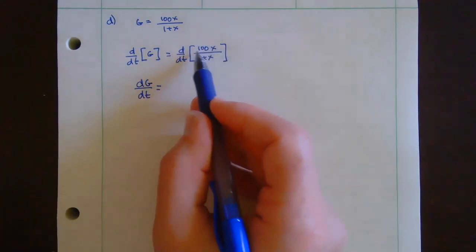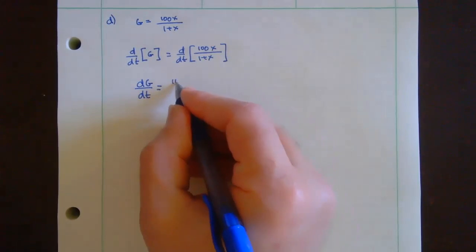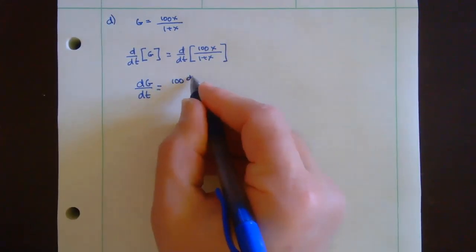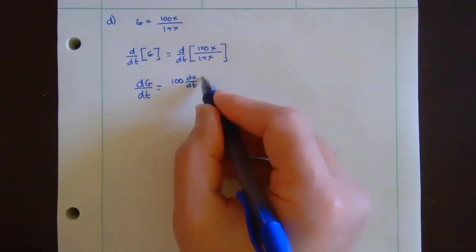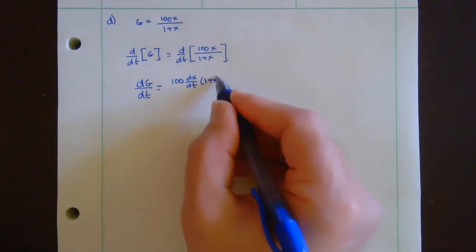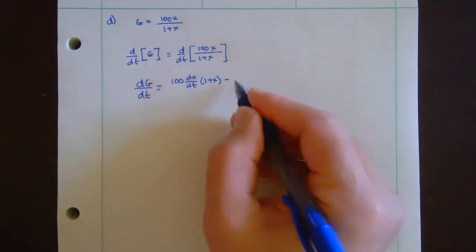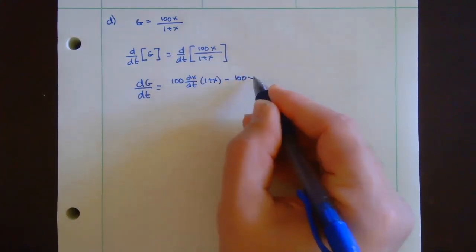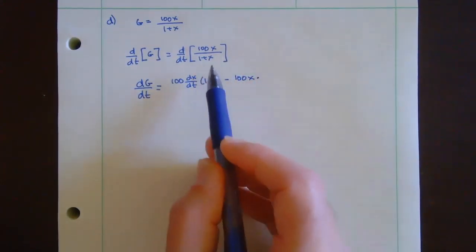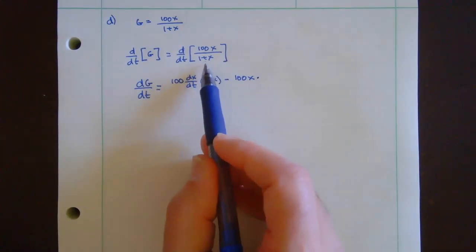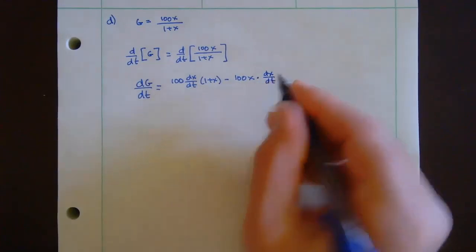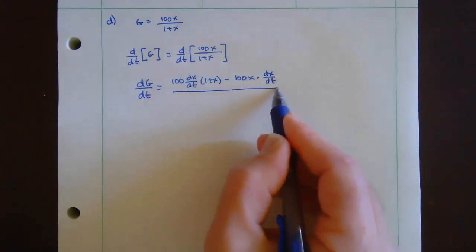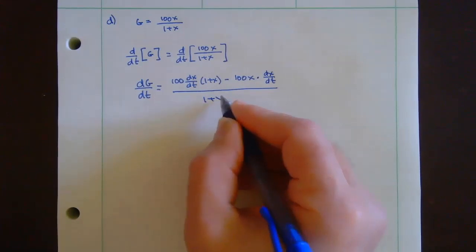rule. The derivative of 100x would be 100 times dx over dt, times the denominator, which is 1 plus x, minus the numerator, which is 100x, times the derivative of the bottom with respect to time. So that'd be dx over dt, over 1 plus x.